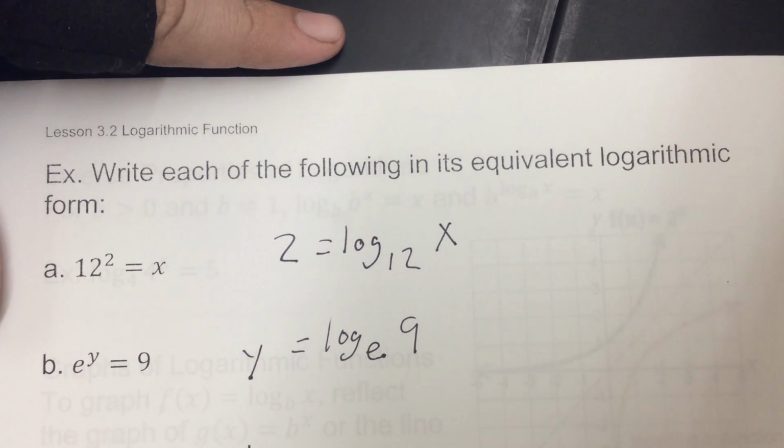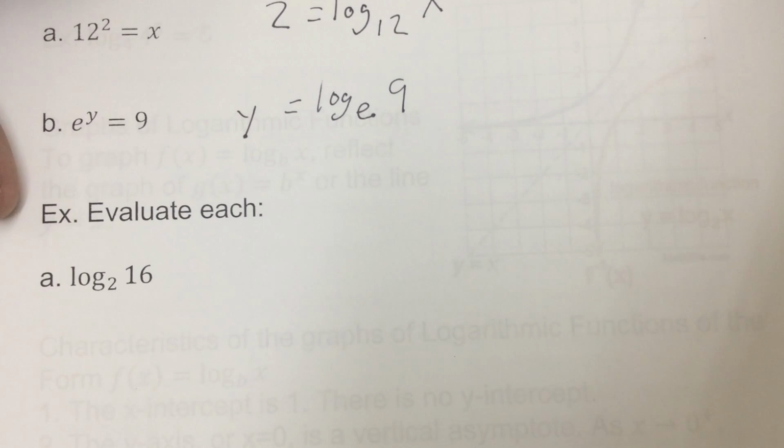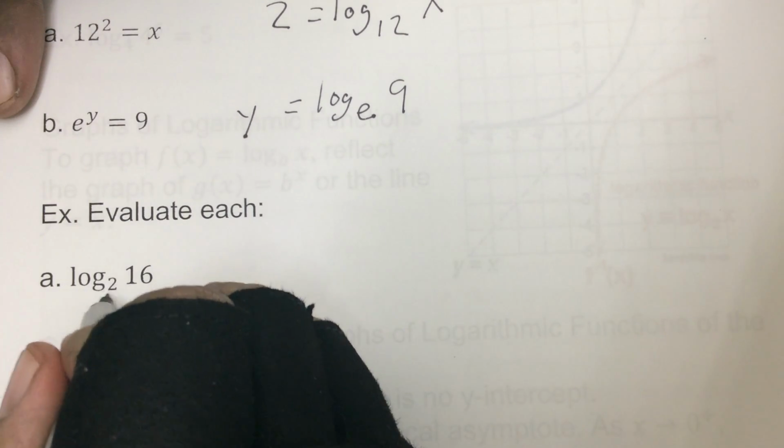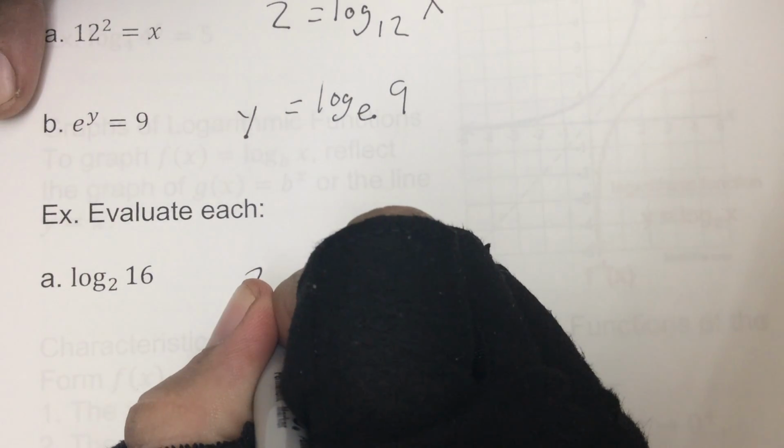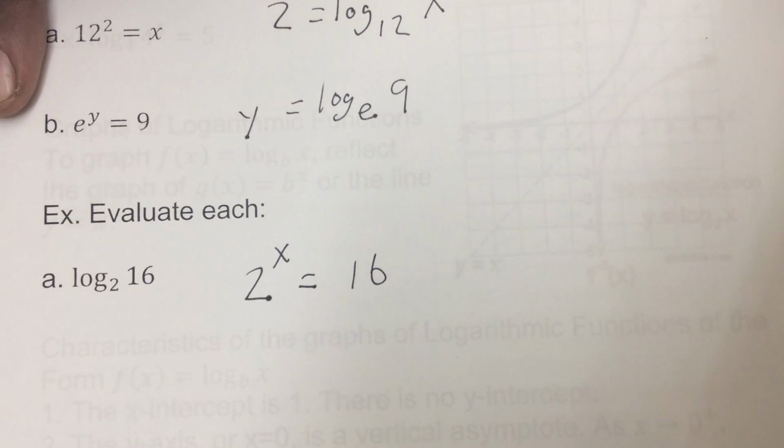Okay. So, to solve these, evaluate each one here. So when we do this, before I said we'll sometimes have to switch it over, we're going to switch it over all the time. So to start off with, you start with your base. So the little number after the log is your base. We don't know an exponent. It's not equal to anything, so we put a variable there. Equals the big number here. So that's what we're going to want to expand this out to.